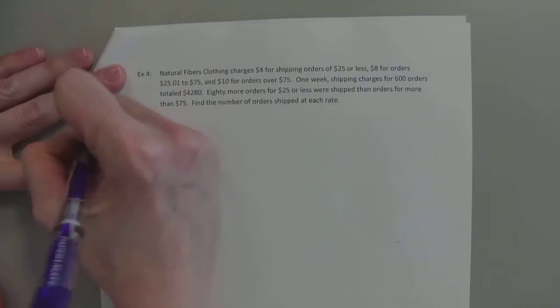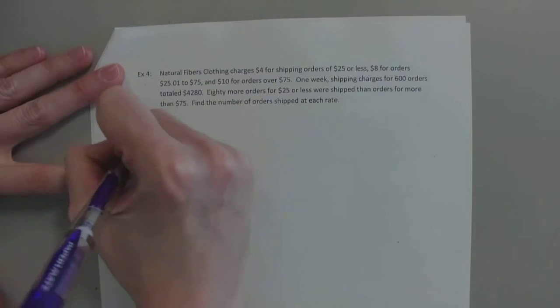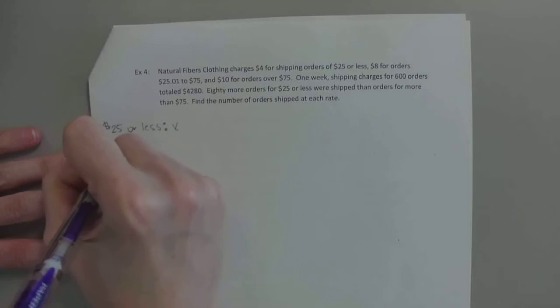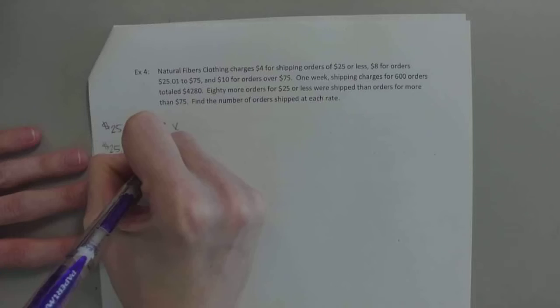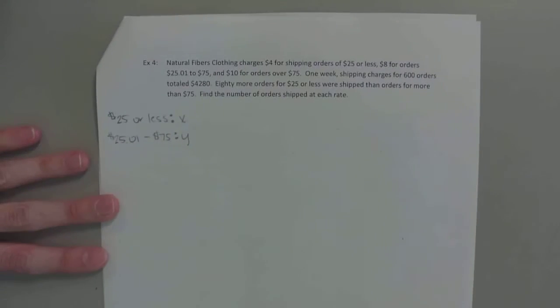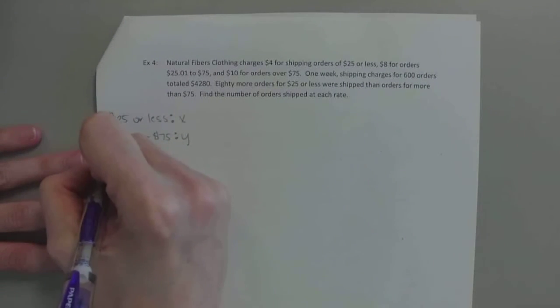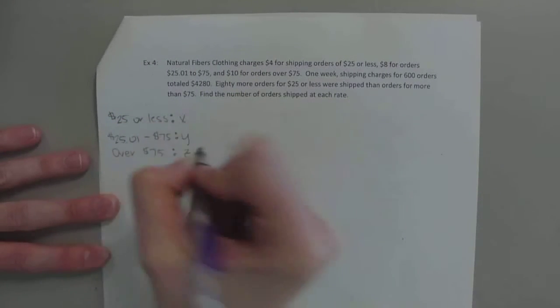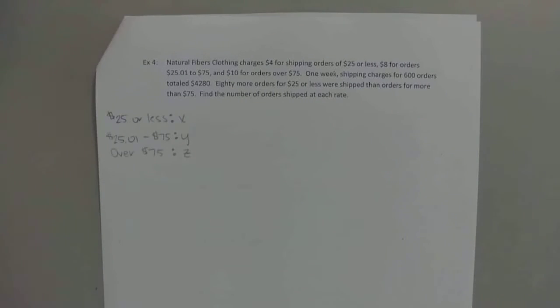That's going to be our X, Y, and Z. So $25 or less will be our X. $25.01 to $75 will be our Y. And over $75 will be our Z. I know it doesn't look it, but they actually gave us enough information to write 3 equations using X, Y, and Z.